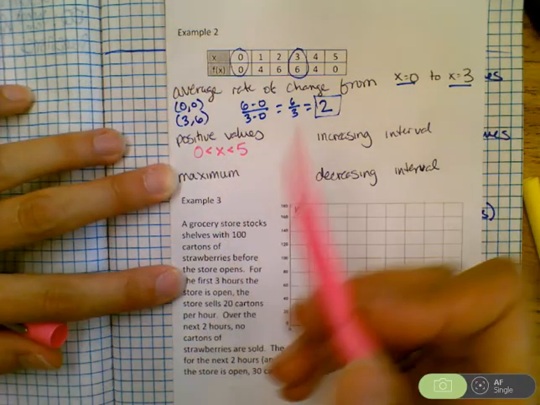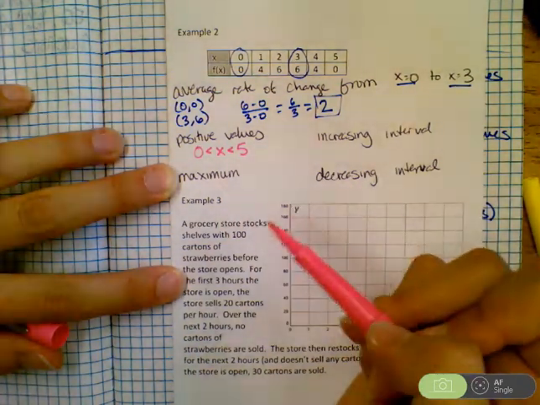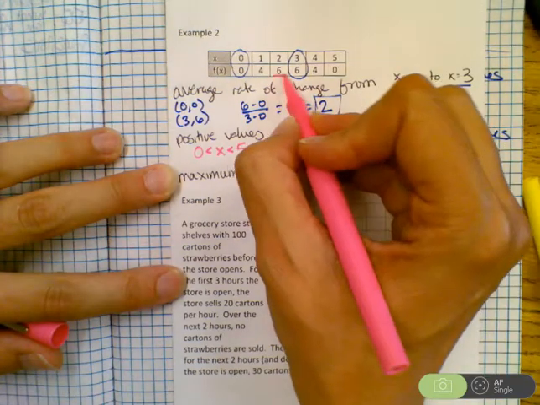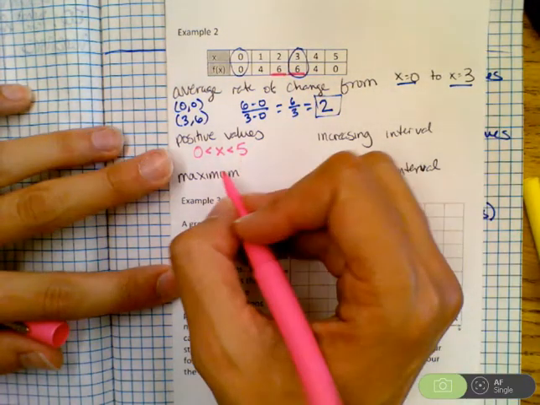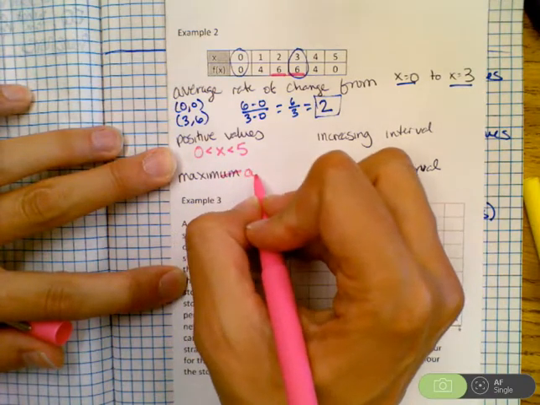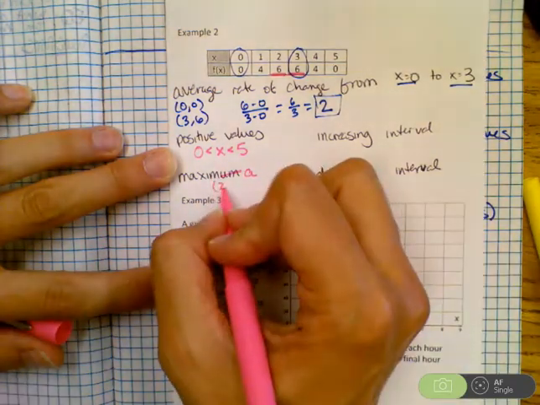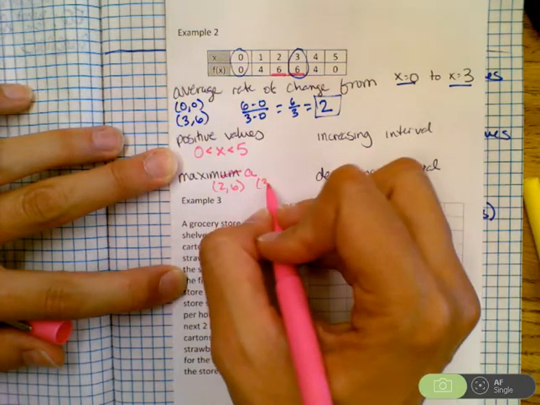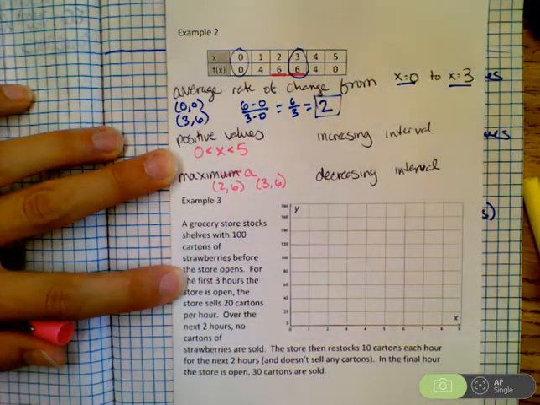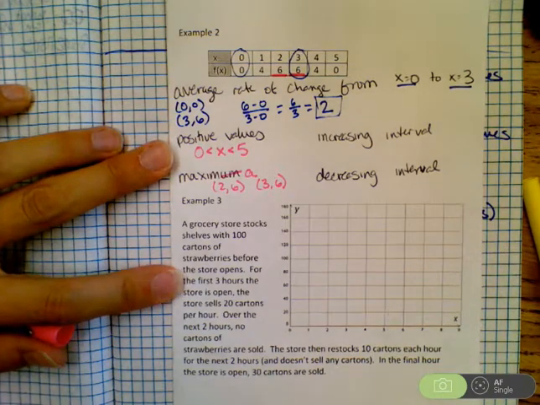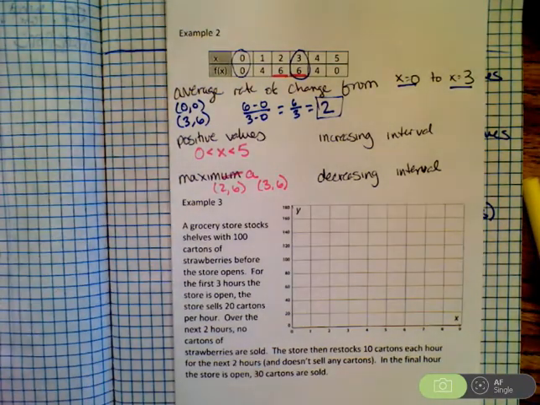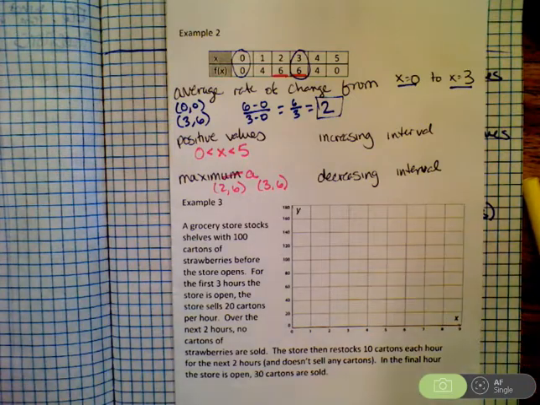The maximum, so we look at all those positive values and we look for the biggest ones. So we see those right here. So we actually have 2 maxima in this problem at (2, 6) and (3, 6). And often people say maximums, maxima, you know, not quite the same. Don't test me on that later, but you know.